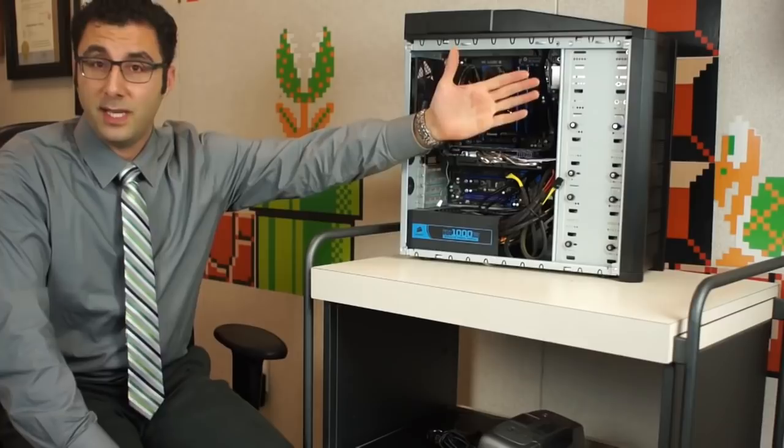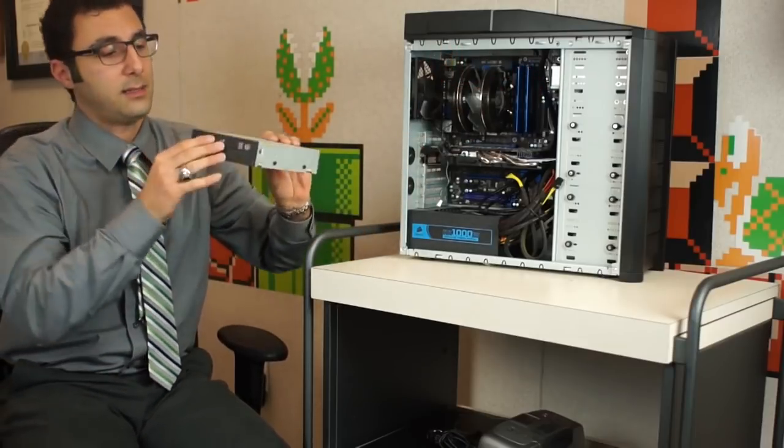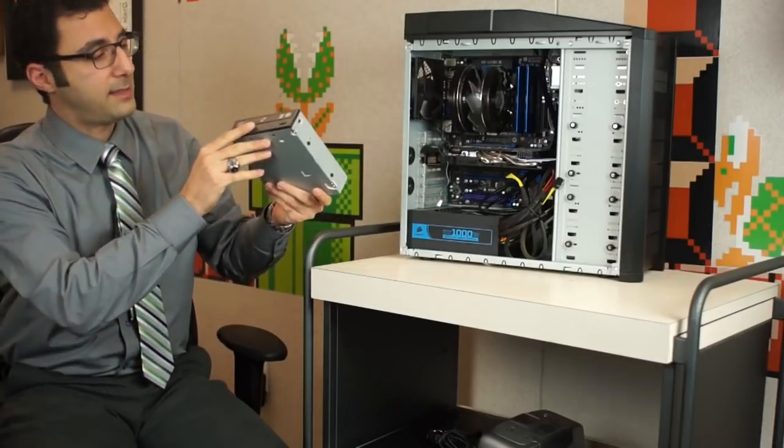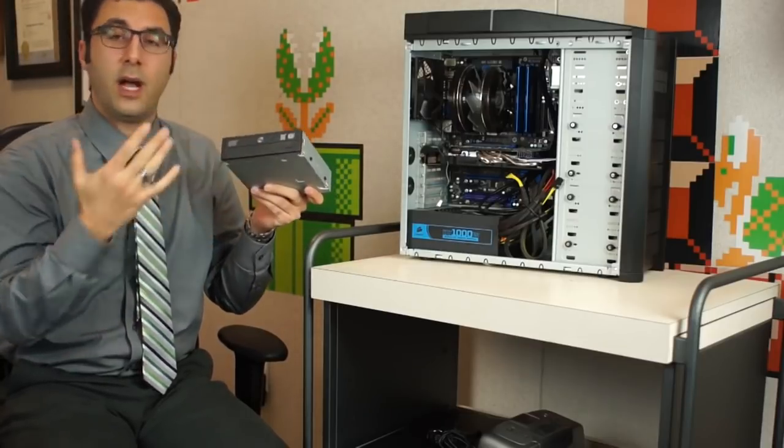The last thing we'll talk about is the drive right up here. This is a CD, DVD, Blu-ray drive, and on the inside it looks like this rectangular piece of equipment, and it's designed to play your optical discs.